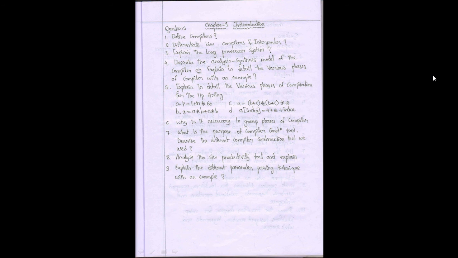And what is the purpose of a compiler construction tool? Describe with different types of scenarios. And next, analyze the software productivity tool and explain the different parameter passing techniques with an example. That is again a continuation of your C program basic questions, right? And this is module 3 chapter first, very simplified types of applications we can represent in terms of a compiler, and how the phases of the compilation are represented for a normal statement or iterative statement or compilation with any logical statement, you can trace it, right?